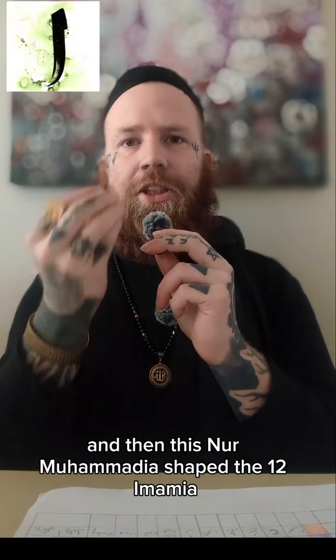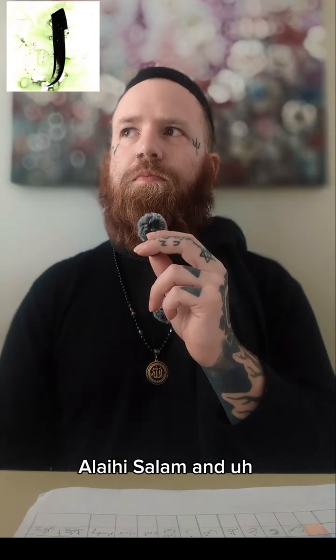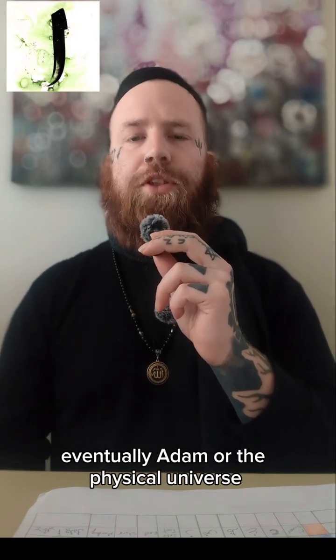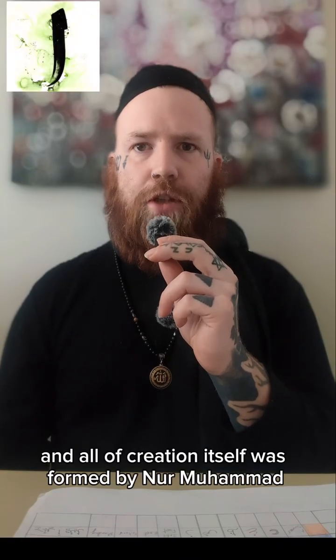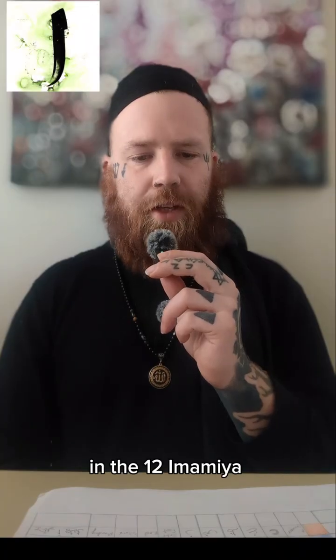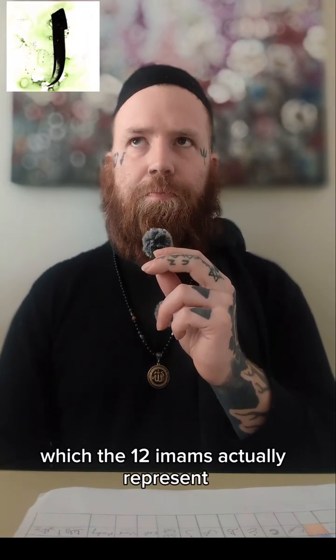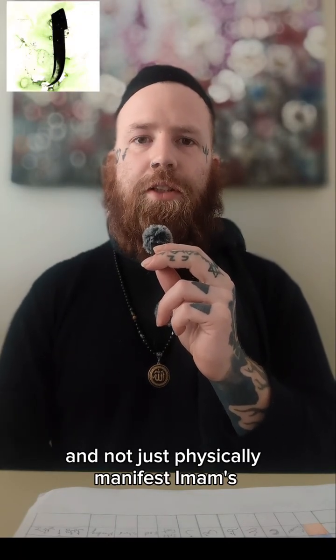And then this Nur Muhammadiyah shaped the 12 Imamiyah alayhi salam. And eventually Adam, or the physical universe, and all of creation itself was formed by Nur Muhammad in the 12 Imamiyah, which the 12 Imams actually represent internal cosmic principles, not just physically manifest Imams.